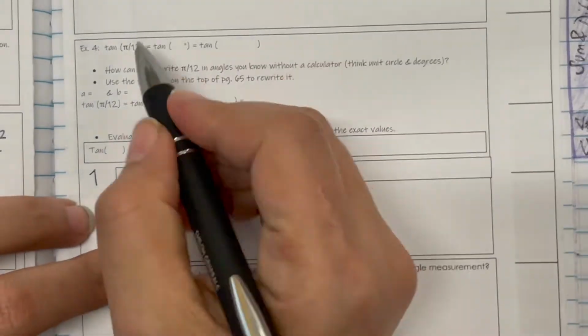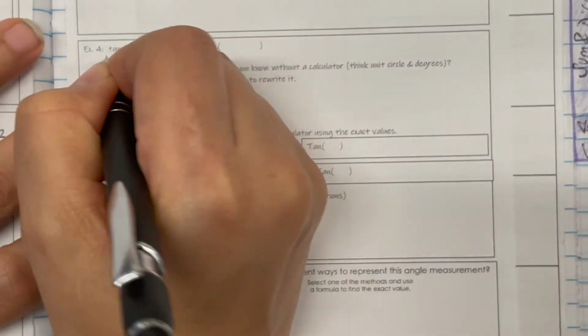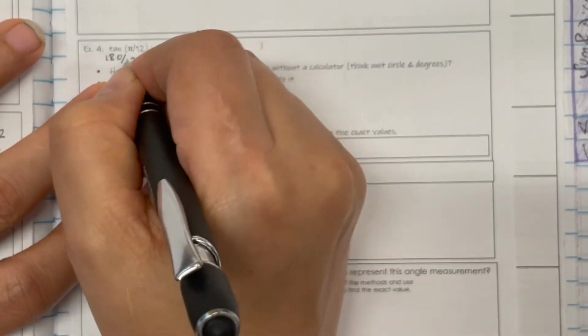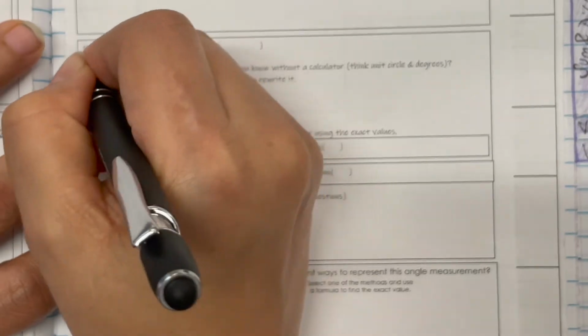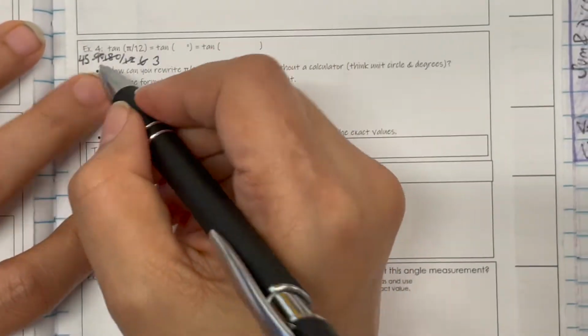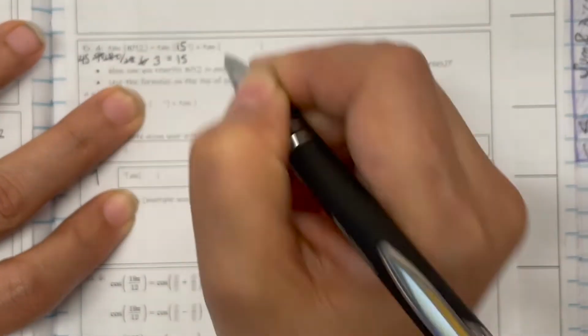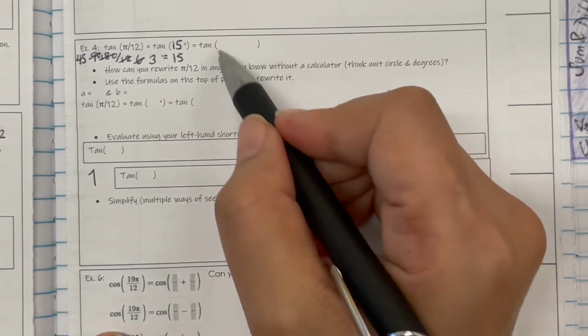I'm going to do another example. So we're going to look at tan. And this time we have radicals. So just make it into degrees. So how do I simplify top and bottom? Divide by 2, then divide by 2 again. So I'll get 45 divided by 3, which is 15. So we're looking for tan of 15.